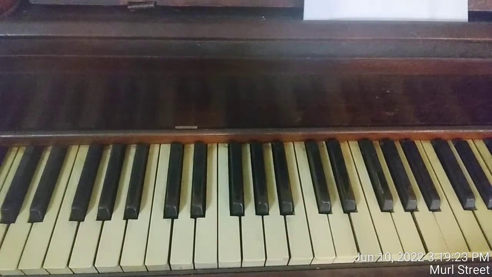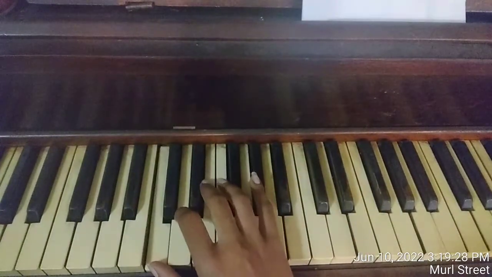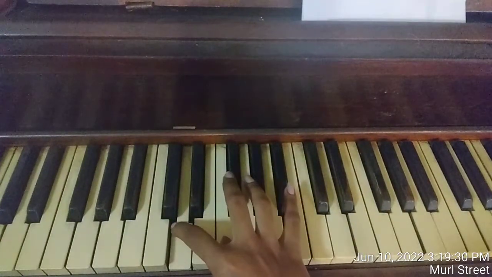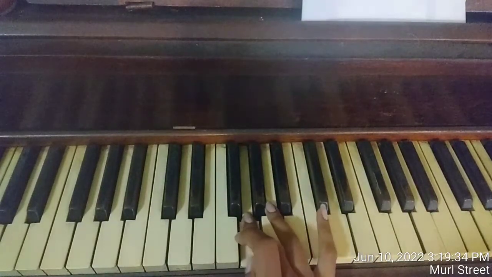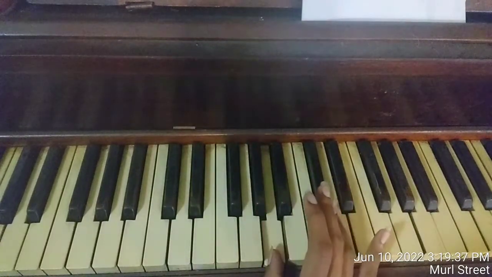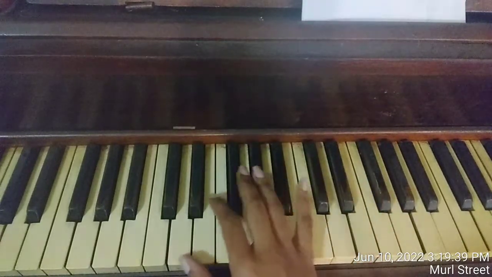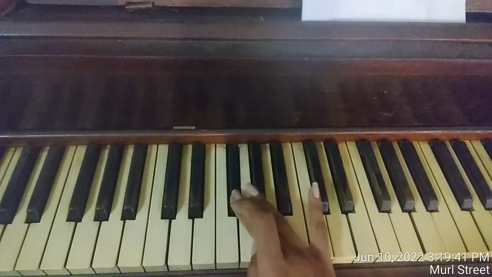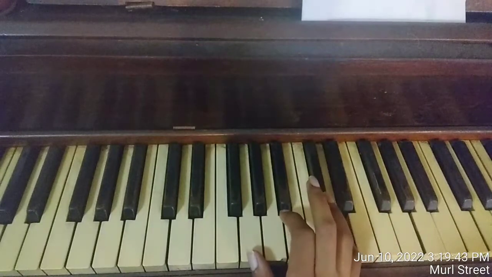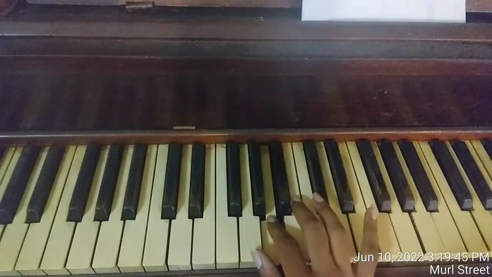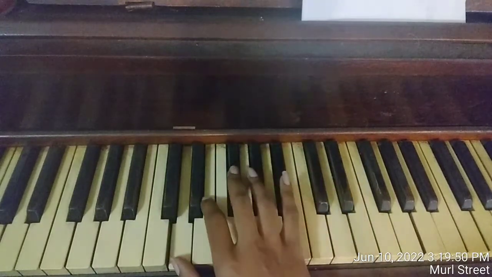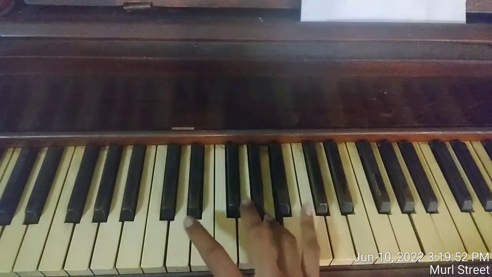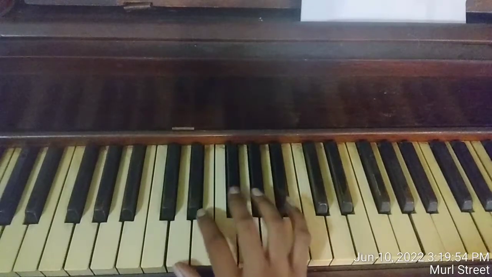So the notes that both C and D share together are C, D, E, G, A, just those two, because D has F sharp and C sharp. So they actually both share D, E, G, A, and B.